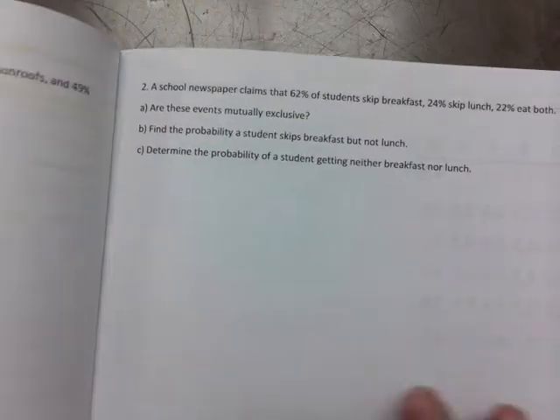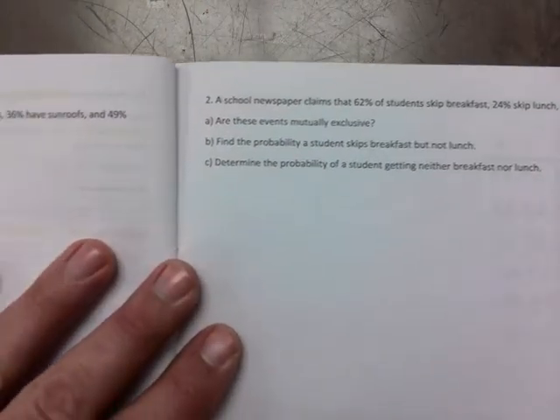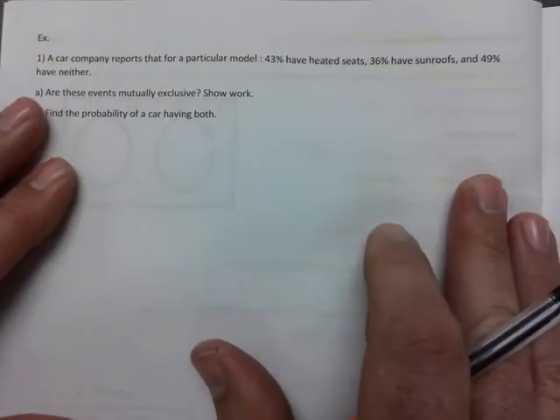Okay, come with me to the next page, 23. Let's consider a work problem here with percentages. There are a couple of questions. I will do at least one right now.